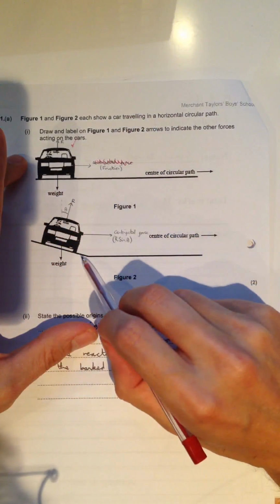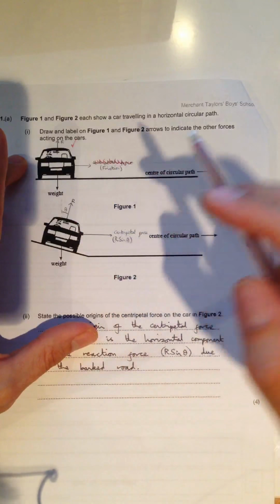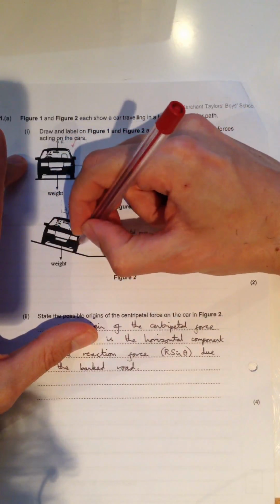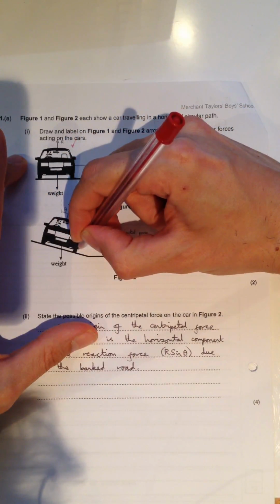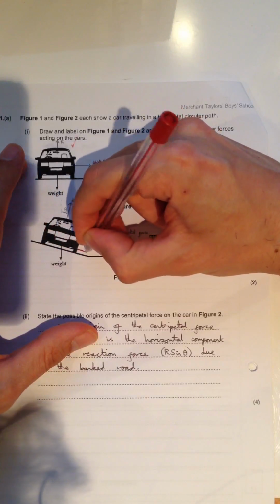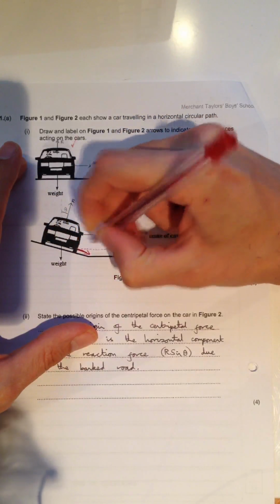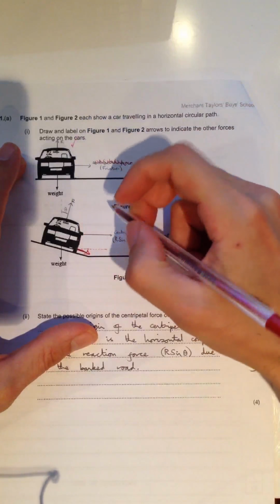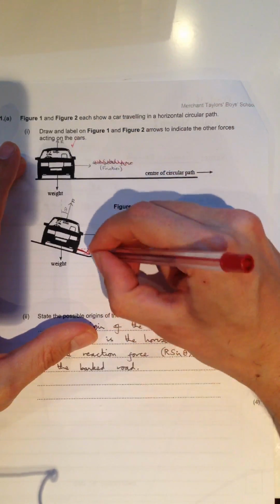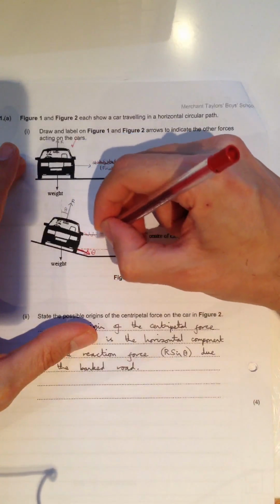Okay, in this diagram, well done for labeling the reaction force at an angle like this. The frictional force in this case will act parallel to the surface, like this. It will act in this direction, such that that angle there is, let me think, the same as theta. Yeah, that's theta. Okay, so we don't actually need this.